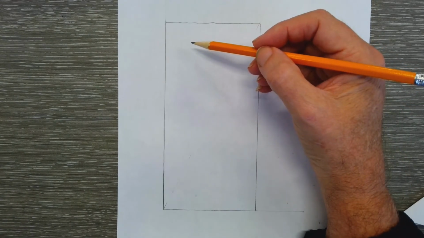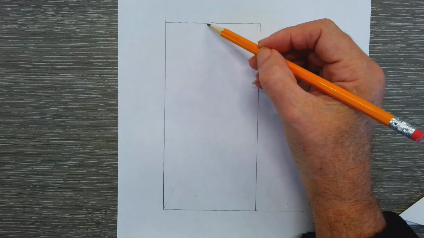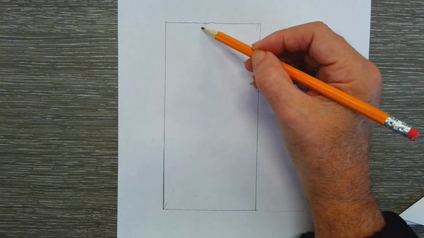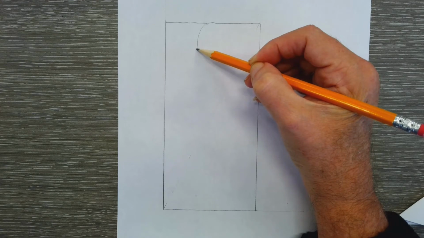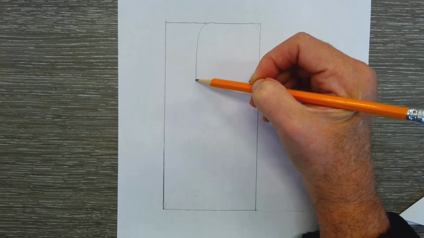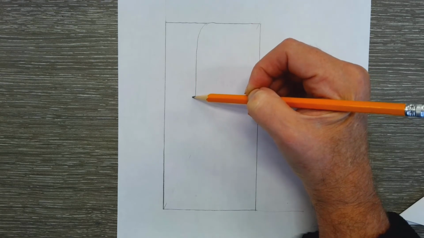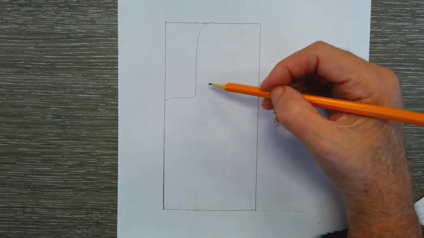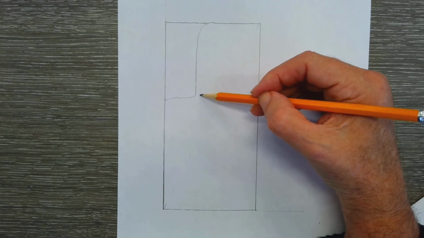And the hardest part is deciding where to begin. I'm going to begin at the top. Why not? You can begin anywhere. You're just drawing the negative space? You're drawing the negative space. You're not drawing the chair. Draw the space around the chair. And you're going to have a whole bunch of interesting shapes.